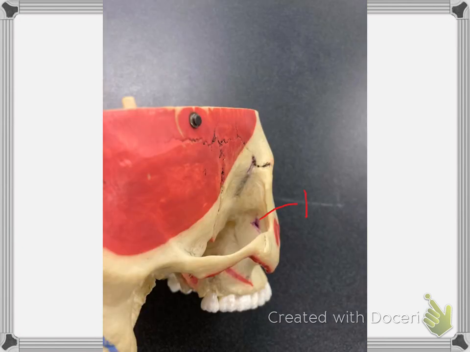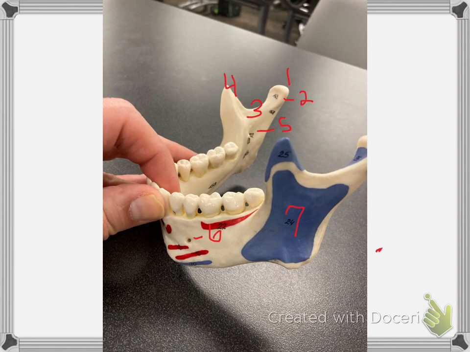Okay, now from this image, we can see this part of the zygomatic process of the temporal bone. We can also see the temporal process of the zygomatic bone. And then, of course, together they make the arch, or the zygomatic arch. Now, behind this frontal process of the zygomatic bone is the location of the zygomatico-temporal foramen.